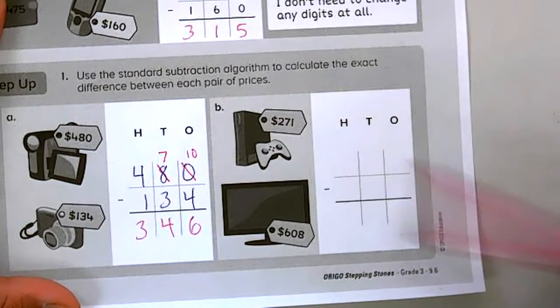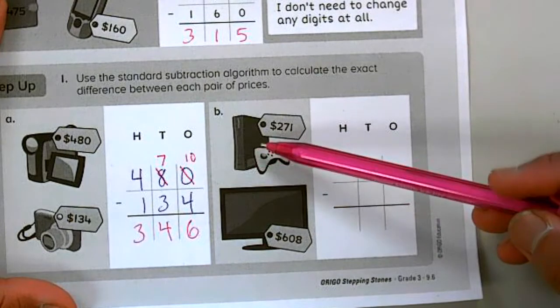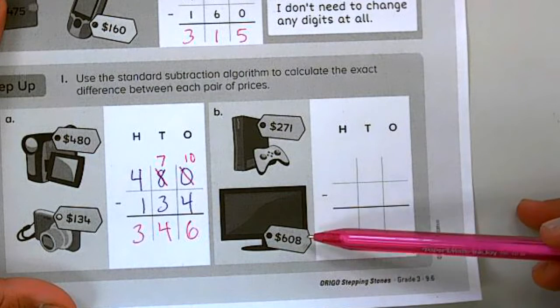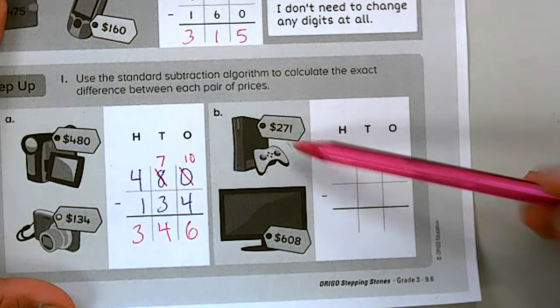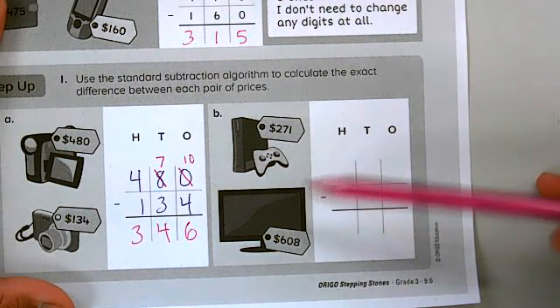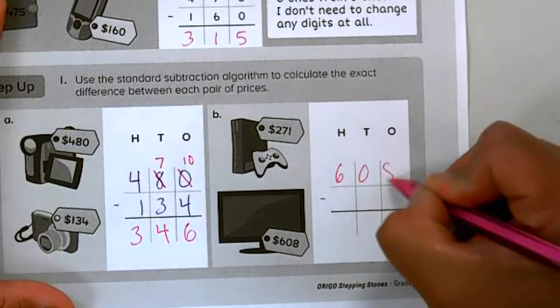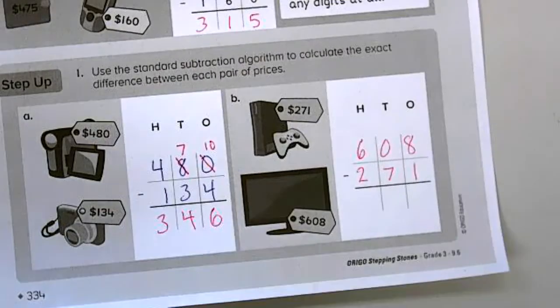Okay. Now right here we have what looks like an Xbox 360 and the world's most expensive monitor. They do not cost that much anymore. But what is a greater number? We have 271 and 608. What is greater? If you said 608, you are correct. So that goes on top. 608 minus 271. Let's go ahead and subtract.